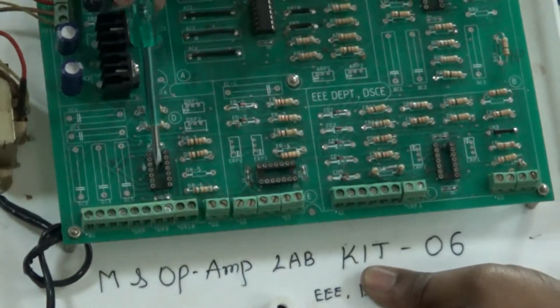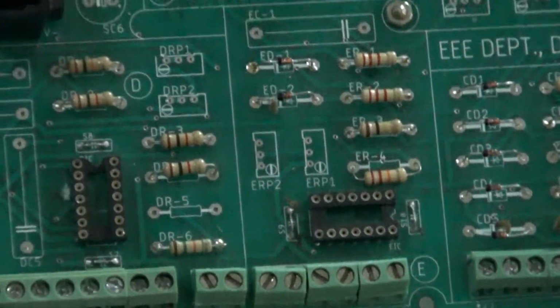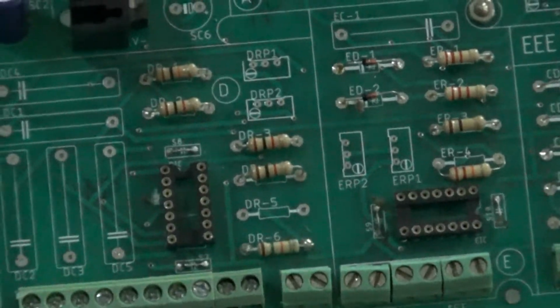For what purpose? Actually we can fix the ICs and solder them directly, but if an IC fails, we cannot replace it easily. If it is soldered, unsoldering is a very difficult task.